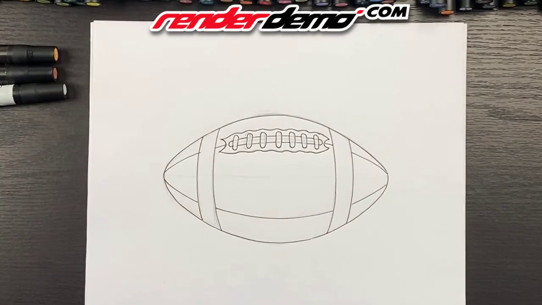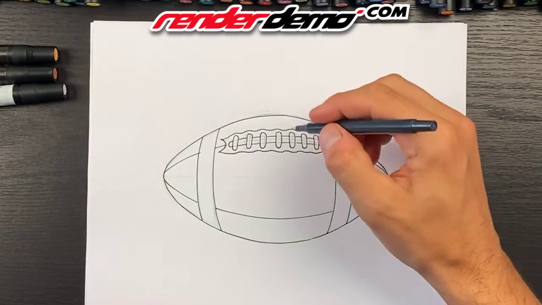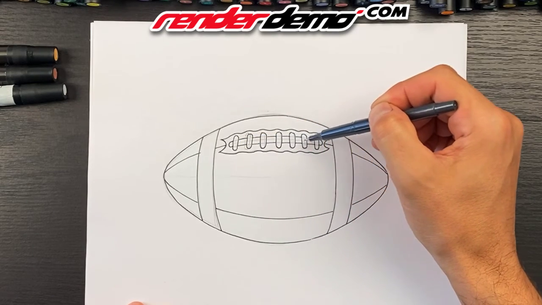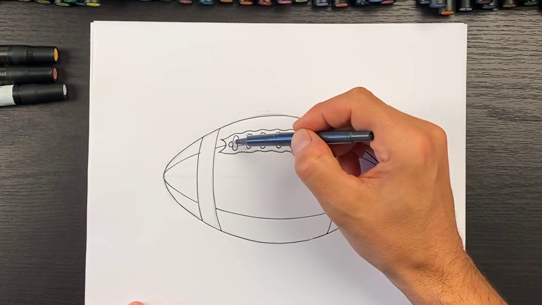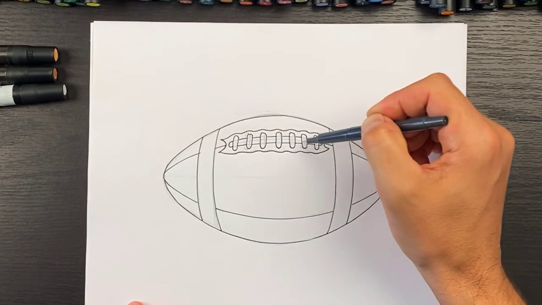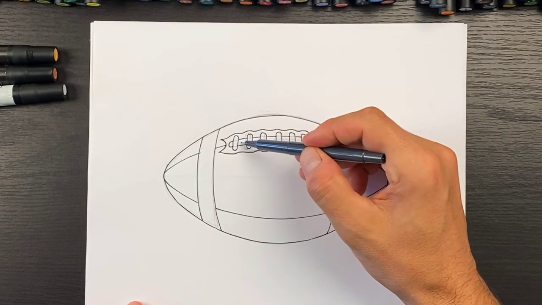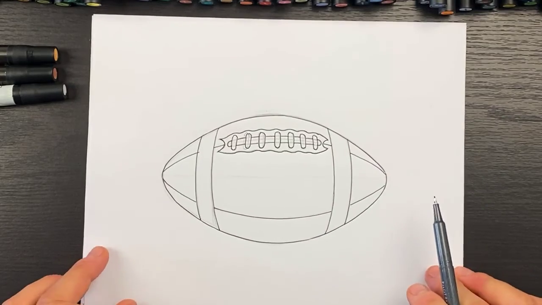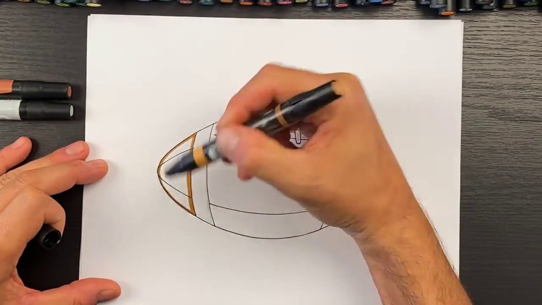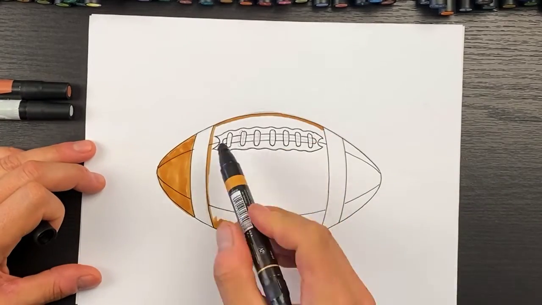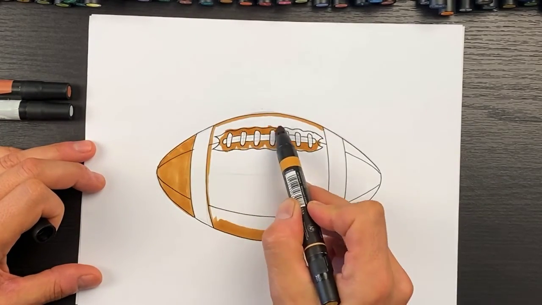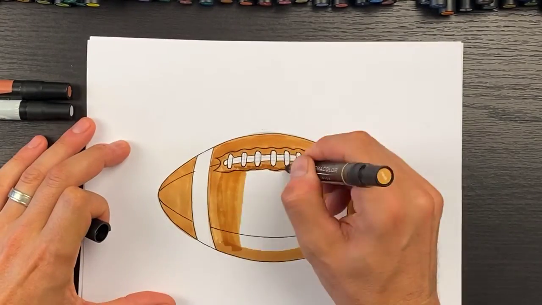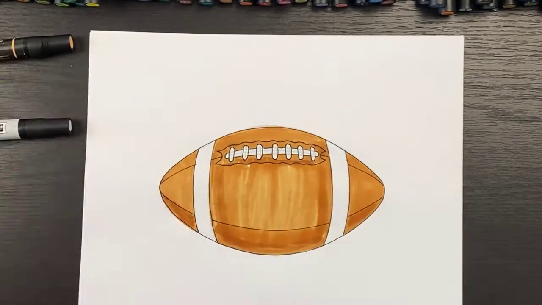So as you can see, when I was using my ink pen, I made sure to draw these stitches here, these pieces first, because I didn't want to have any of those lines crossing through, because this piece here actually runs underneath these stitches that run in this direction here. So now let's go ahead and color this in. So I'm going to use this kind of like brown color marker, and we're going to leave these white bands, and these stitches will be white as well, but everything else will be this brown color.